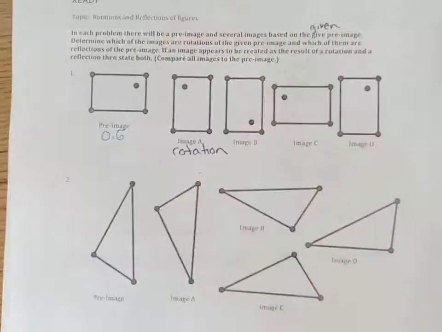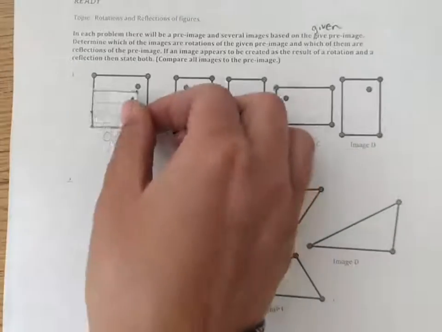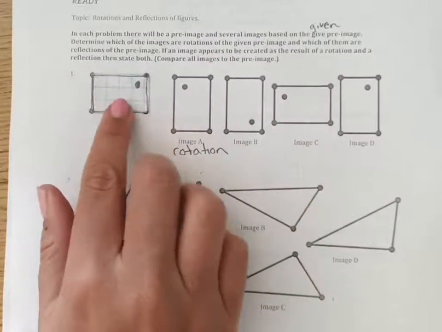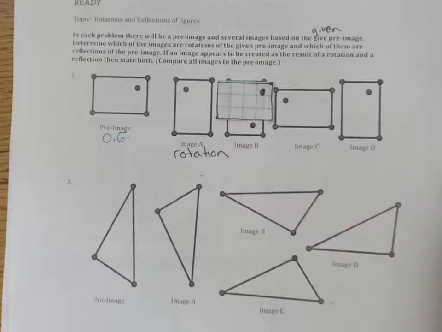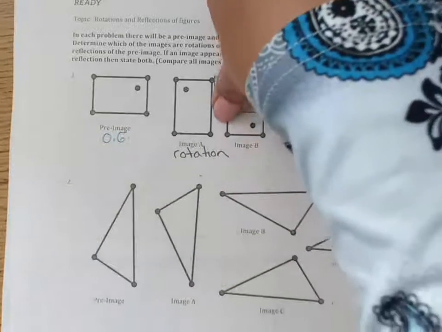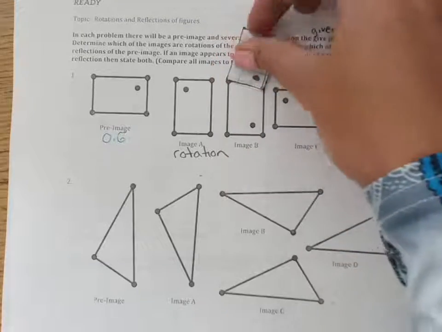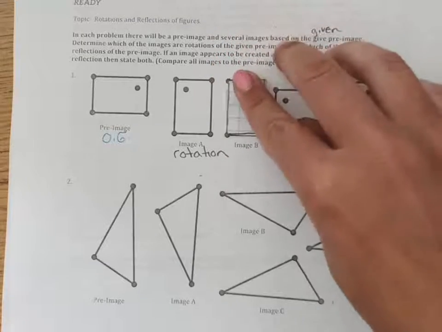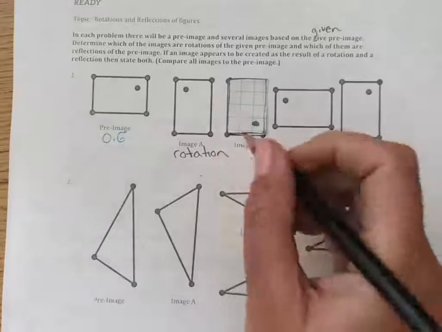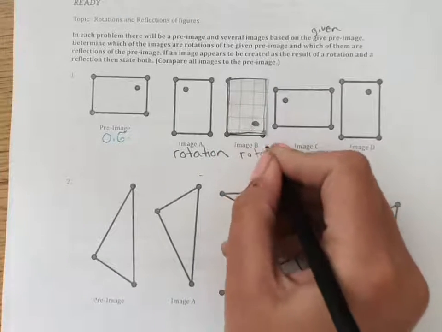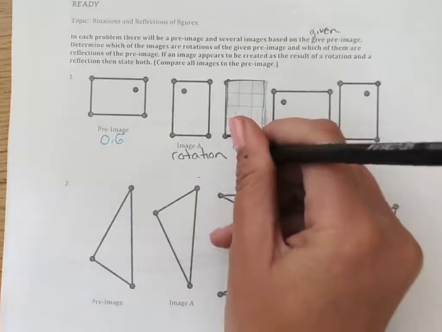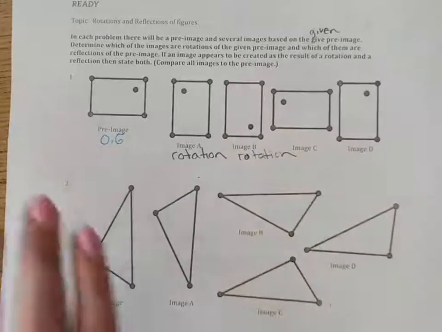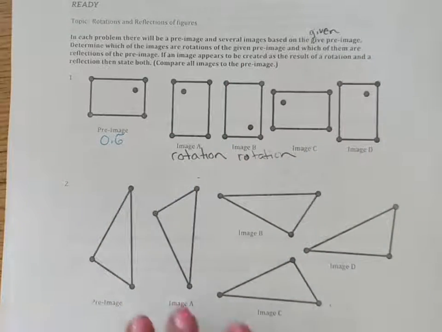So then once again, we're going to try image B. We start out with my little pre-image. Okay, so I'm going to bring him over here. Can we rotate so that we get to image B? Can we turn this so it matches up? Yes, we can. So this is also a rotation. If you didn't want to cut it out, you could also rotate the paper.